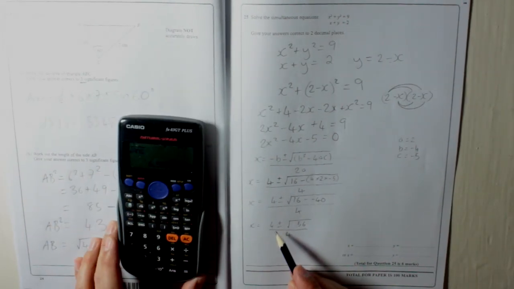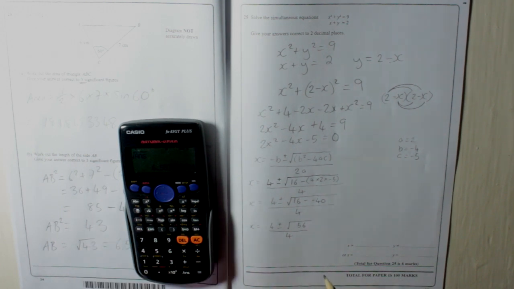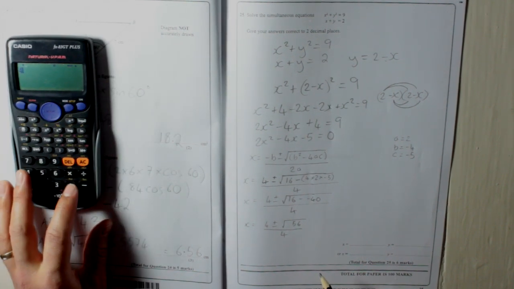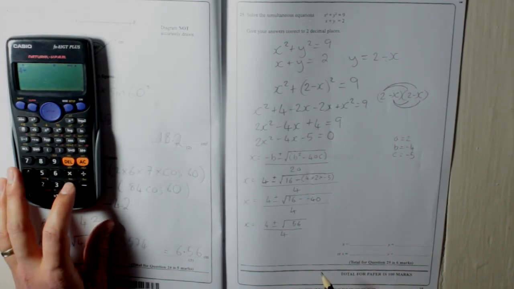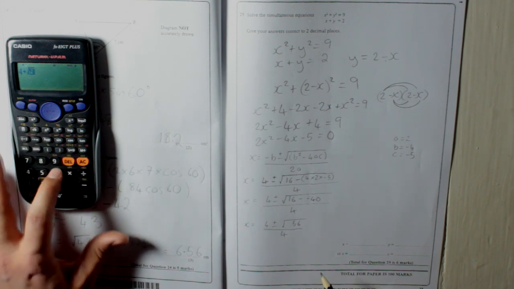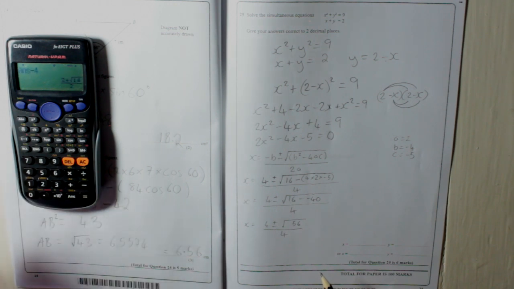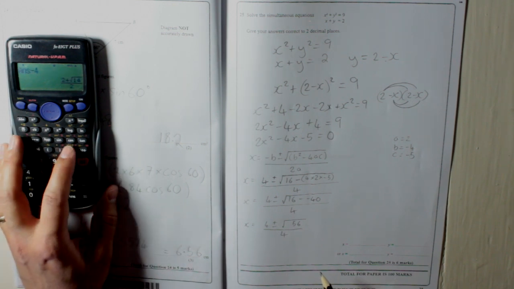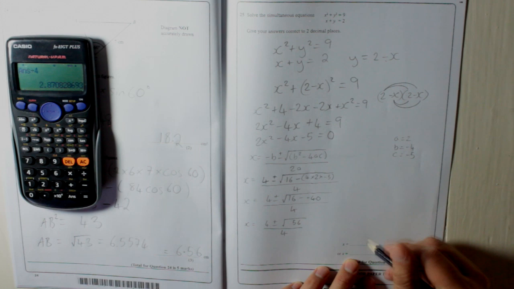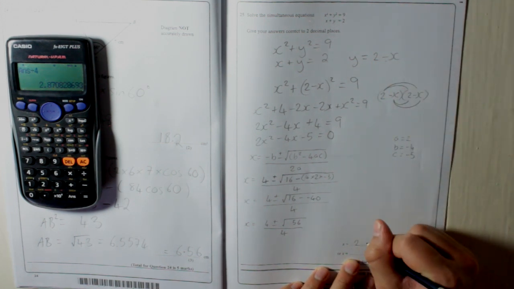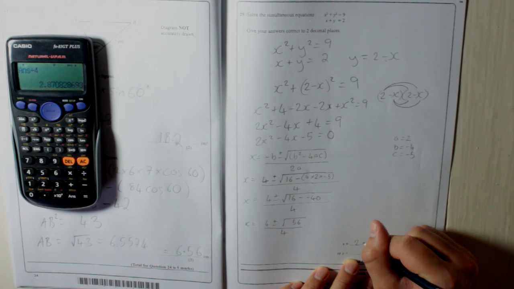Well, see there's a plus and a minus. So to get our first value, I'm going to do 4 plus square root 56, and then divide it by 4. You want decimals though, don't you? So x, it says 2 decimal places, so 2.87.